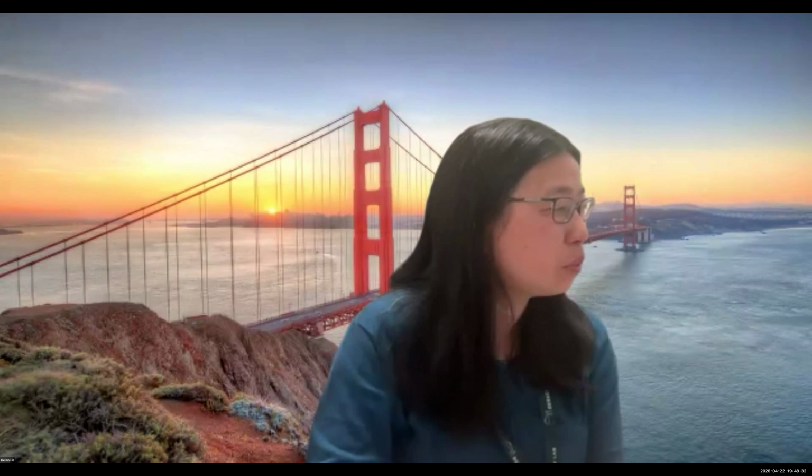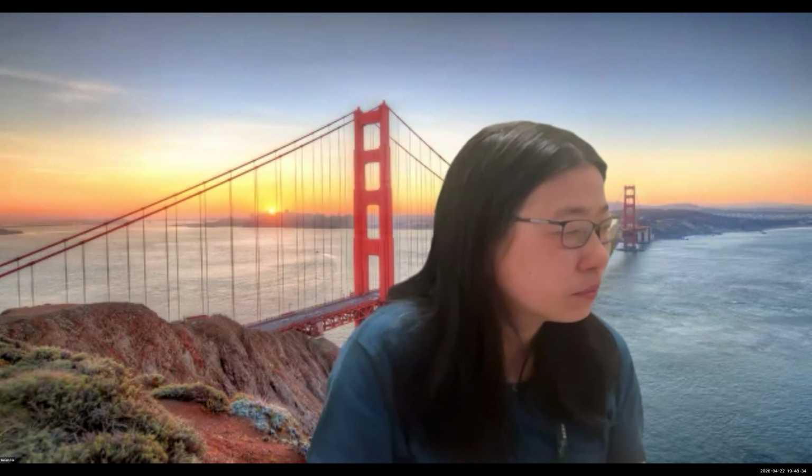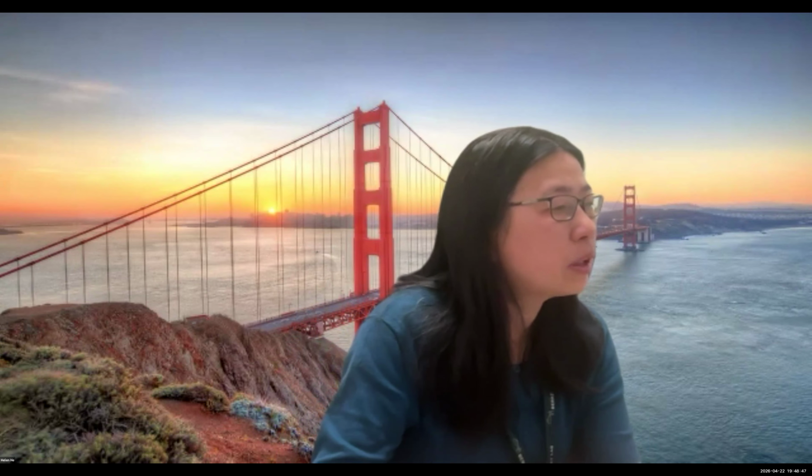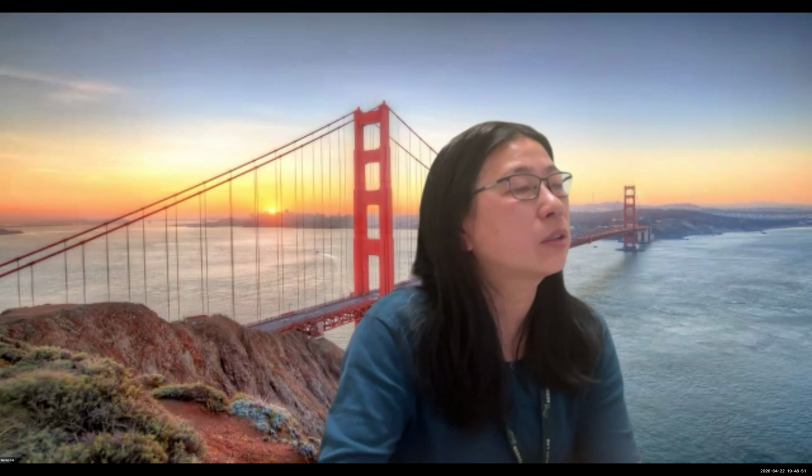Anyone have questions on the cluster setup using Jupyter side also? Oh, yes. There's a question in the chat about how to open up.